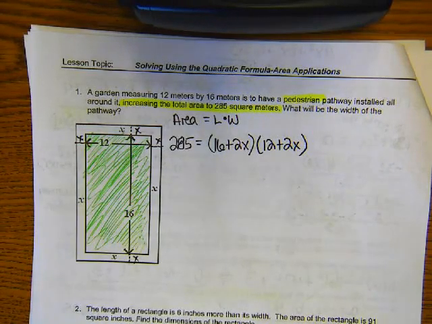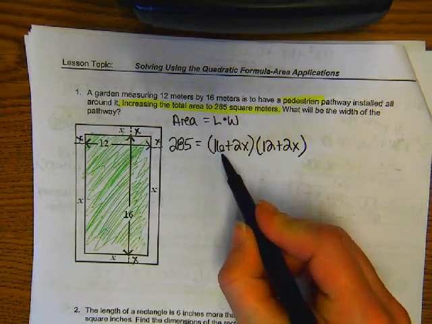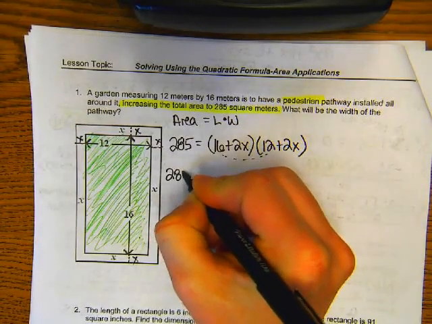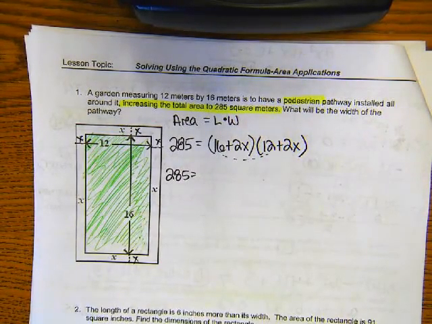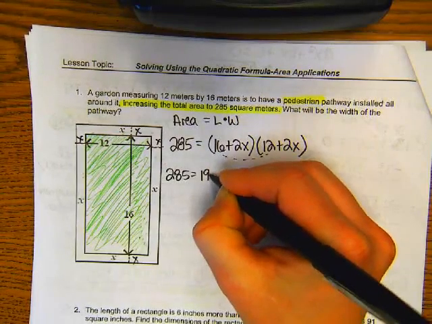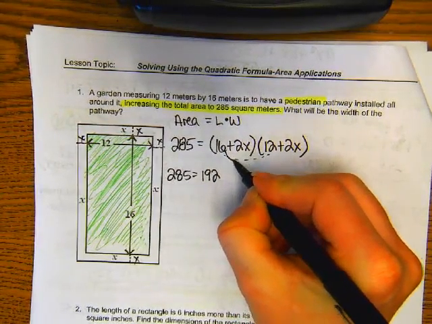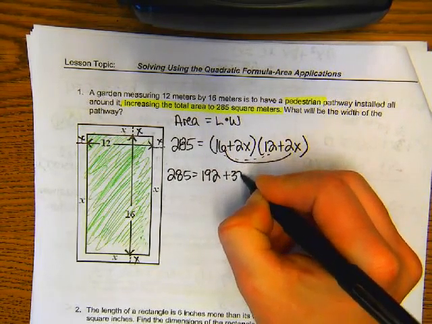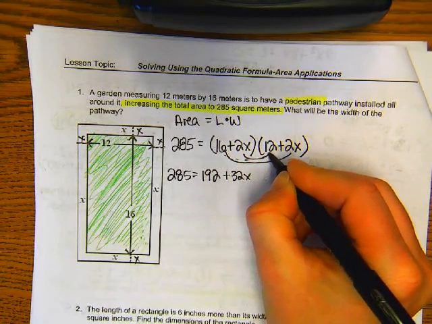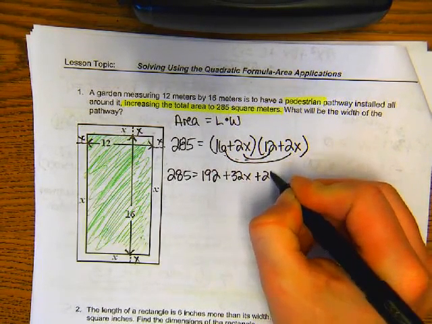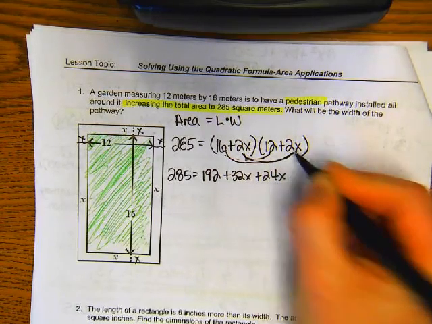Here we go. What's 16 times 12? Then I have 32x. And how about here? 24x. And then last, 4x squared. Okay.